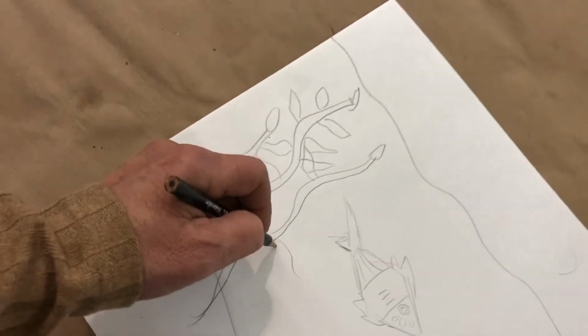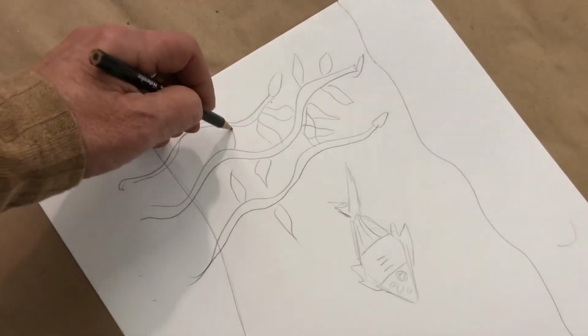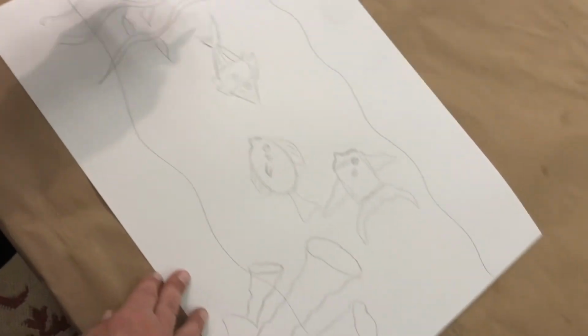I'm going to fill all of these up. So you can tell, I'm just going to fill all of these up. You can use your imagination. We fill the rest of them up.